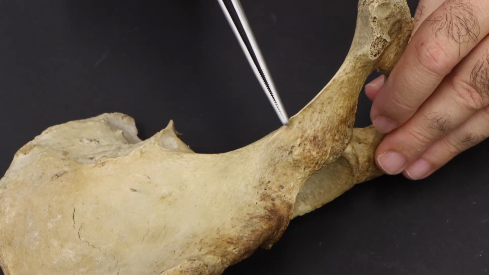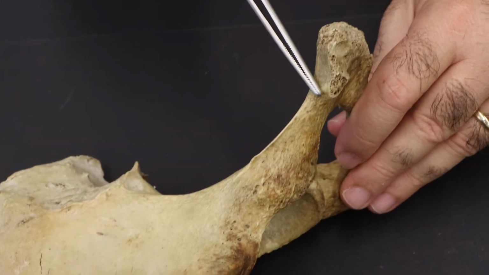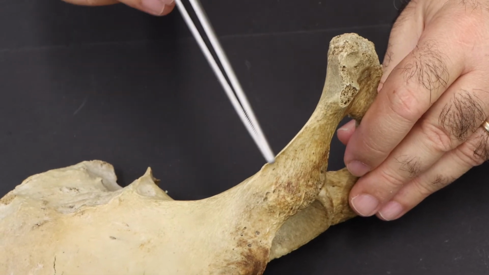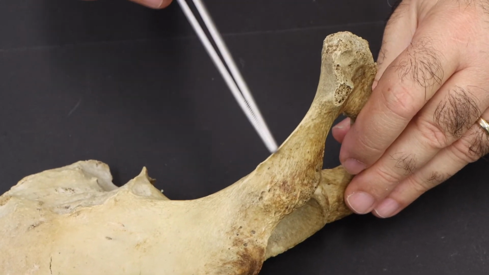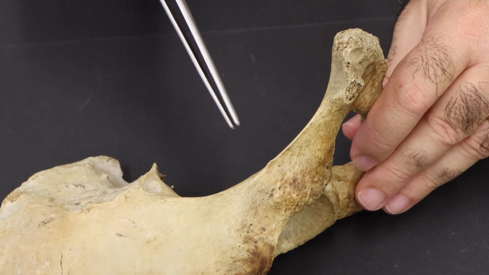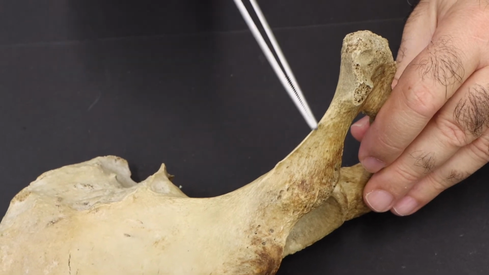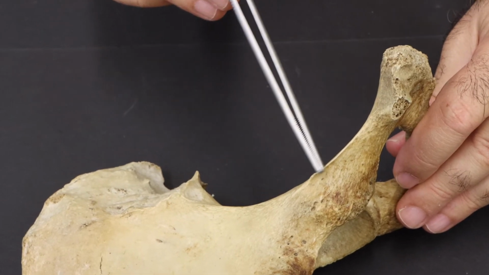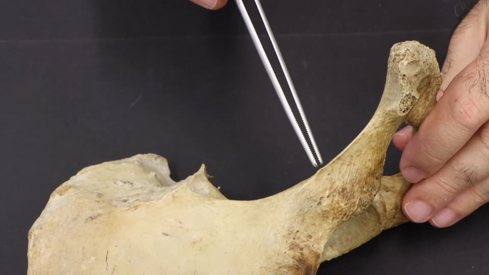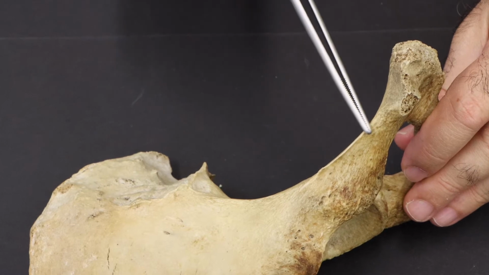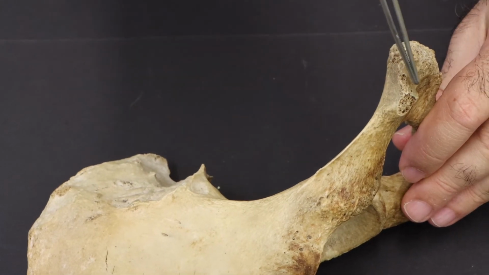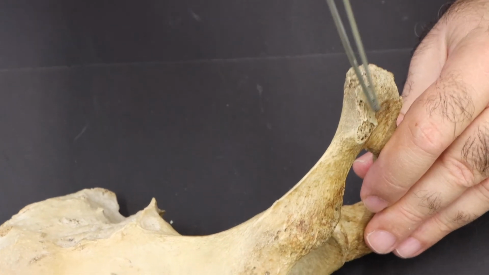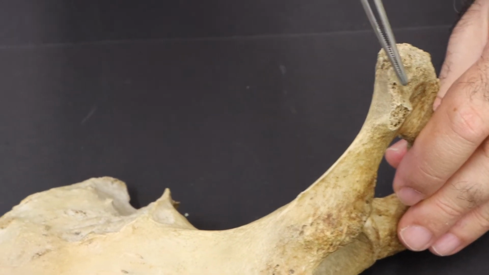Continuing at the superior edge of the superior ramus of the pubis, you have a sharp edge, which is called the pecten ossis pubis, or pecten of the pubic bone. This pecten continues to this ball-shaped structure, which is called the pubic tubercle.